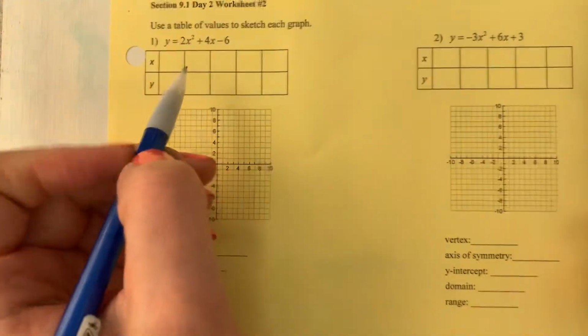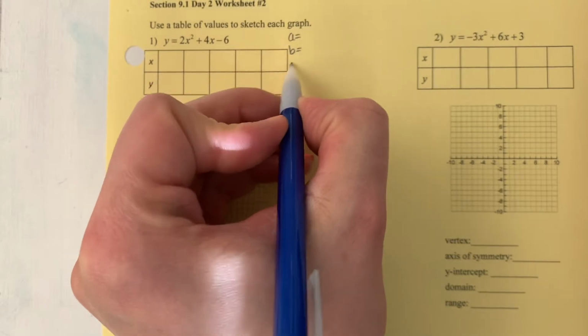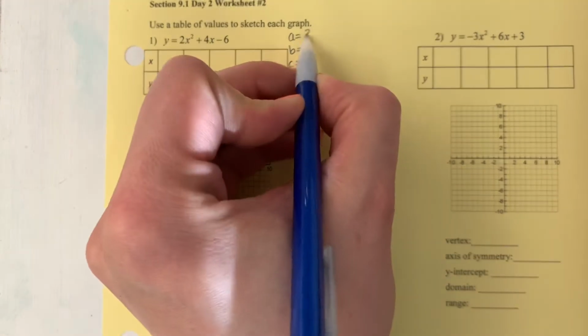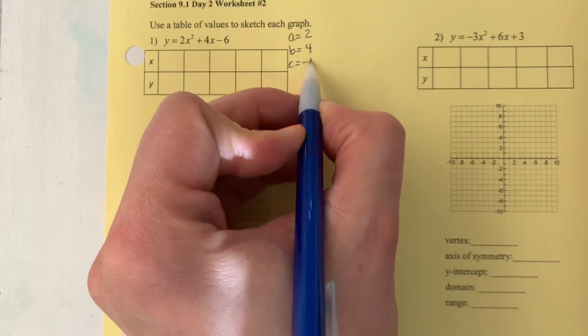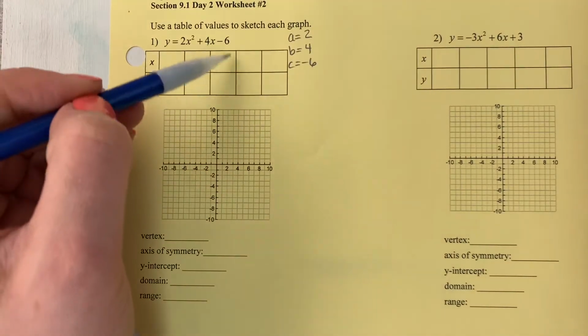So anytime you start a problem, your very first step should be to identify the A, the B, and the C value. Your A value in this case is 2, the B value is 4, and the C value is -6. Now to get started on your table, you need to know this middle point.